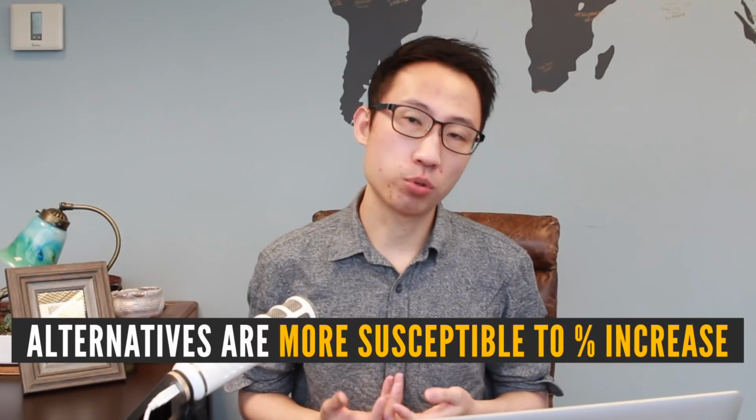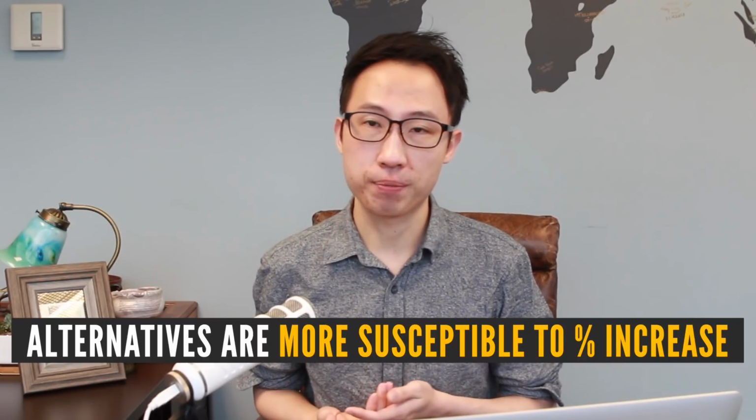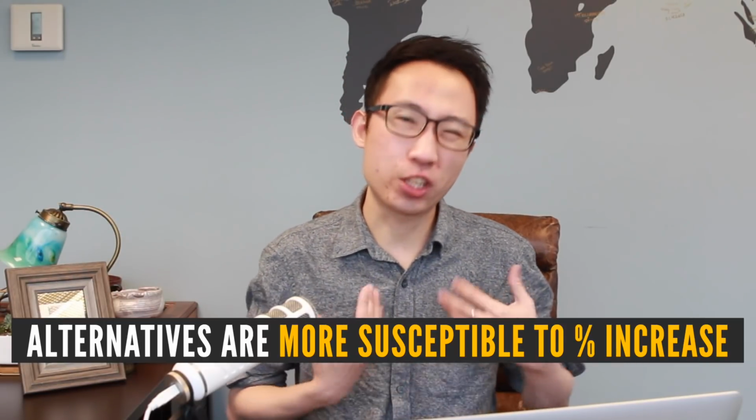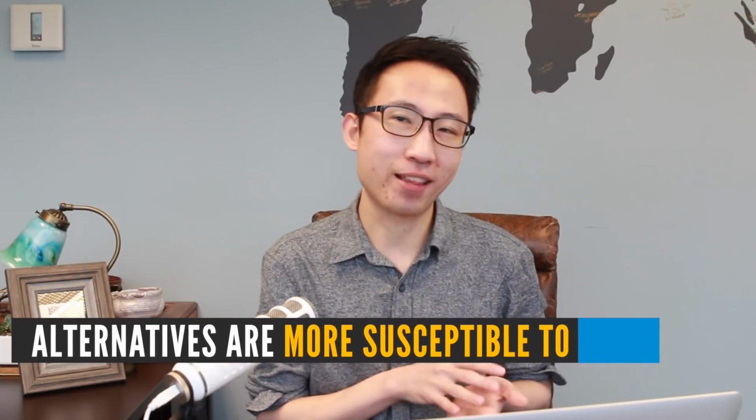In the original scenario, you're paying down your principal, so you're actually deleveraging as you go. But in the alternatives, you're staying leveraged, and that's how you're able to get a bigger return on investment, because you're putting less money in. So because you're staying leveraged, you're staying borrowed, you're more susceptible to an interest rate increase. So you need to be aware of that and adjust accordingly if something like that does happen.